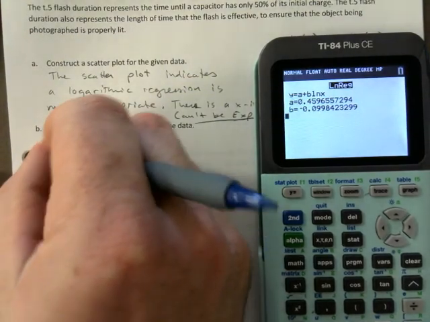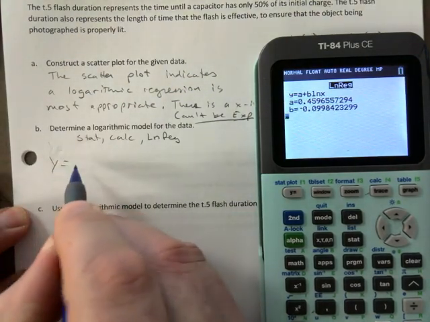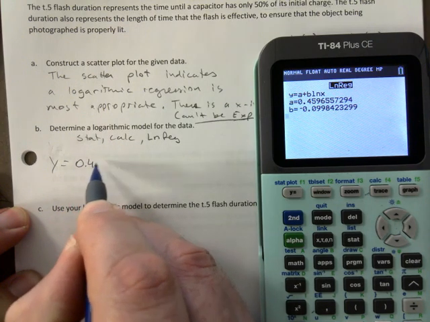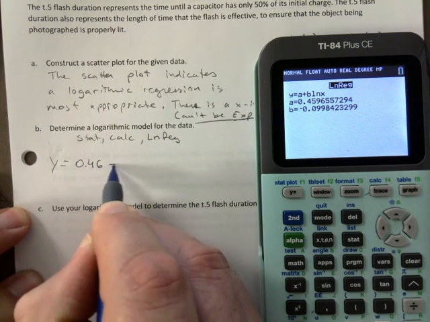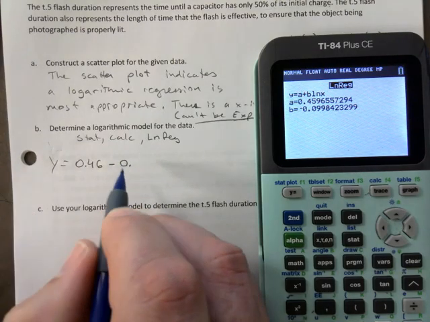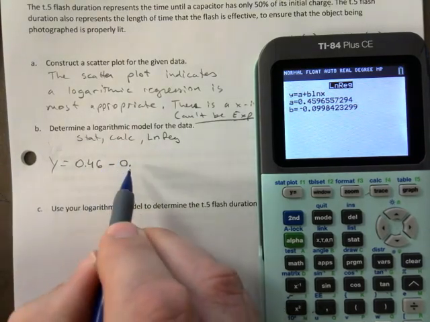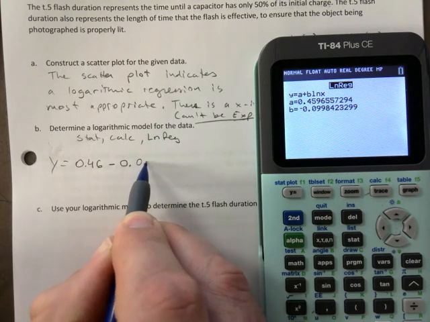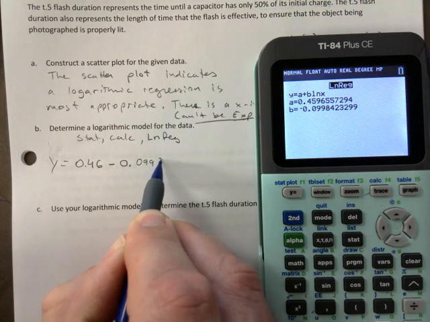Move the y down a bit. That's 0.46 minus 0. You see how that would turn into a 0.1? So maybe I will do this, 0.0998.